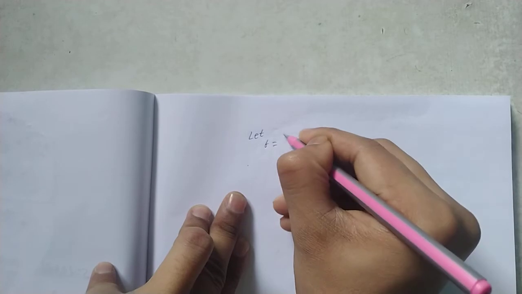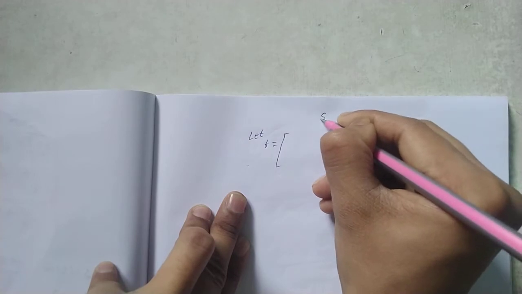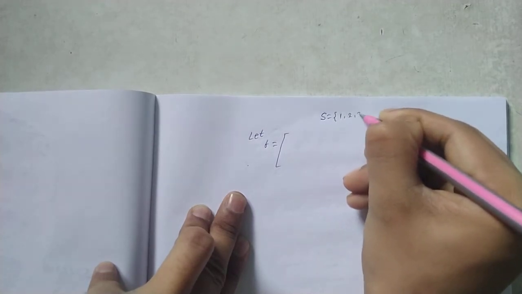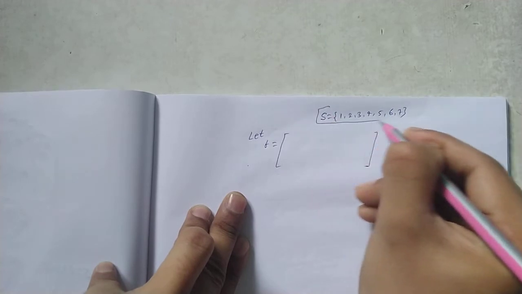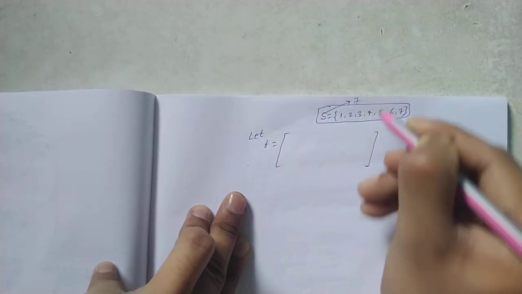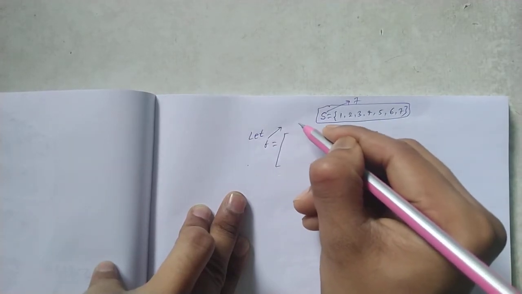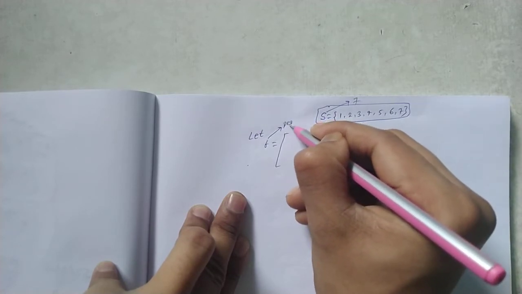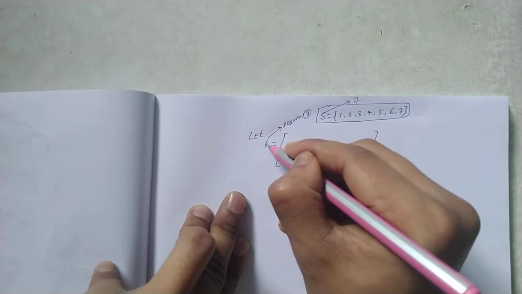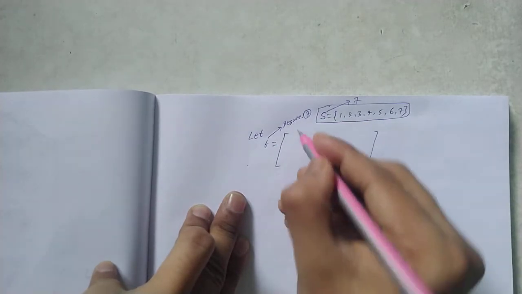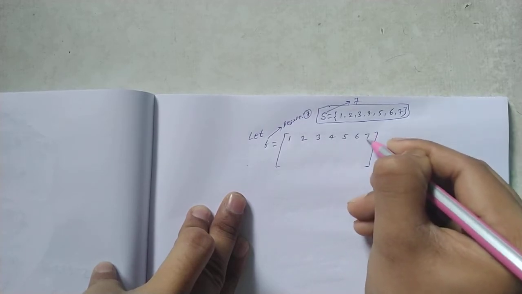Let F be a permutation which is formed from the set 1, 2, 3, 4, 5, 6, 7. This is the set, and it has 7 elements. So the degree of a permutation formed from the set S will be 7. The number of elements in the set is equal to the degree of the permutation formed from that set. Now, the elements of the set are 1, 2, 3, 4, 5, 6, 7.